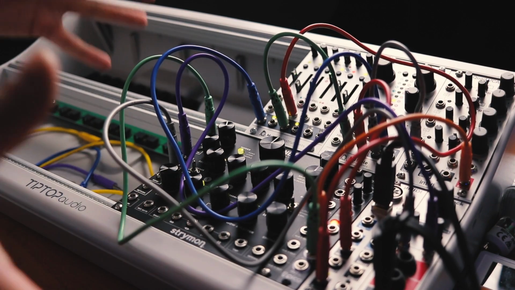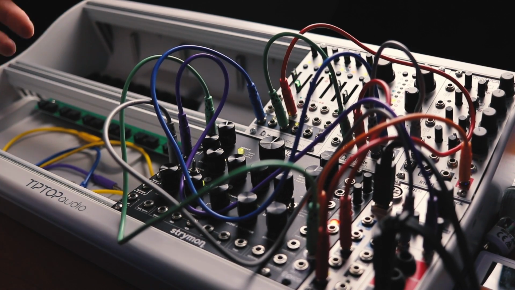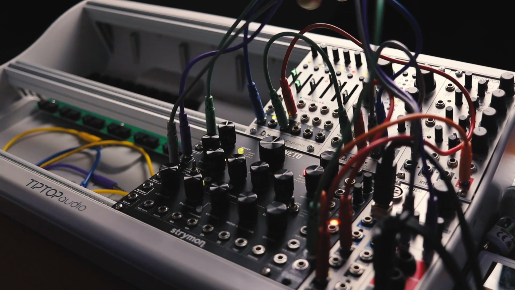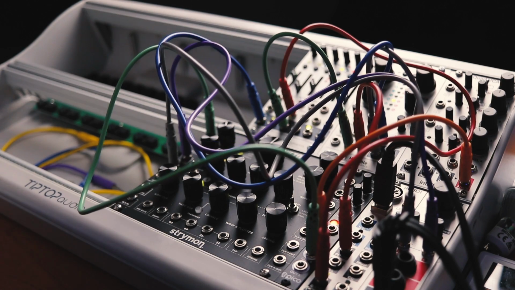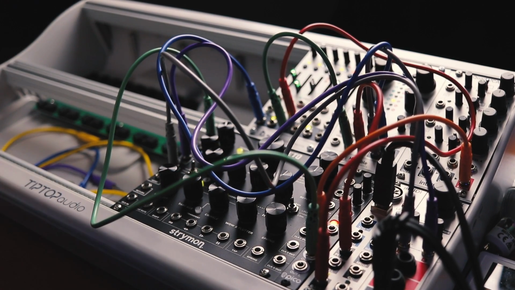Here it is, the Magneto, and it's the really awesome black thing here. I will move the cables a little bit for you. What it basically is, it's a tape delay, it's also reverb, it's an echo device, it's a looper.